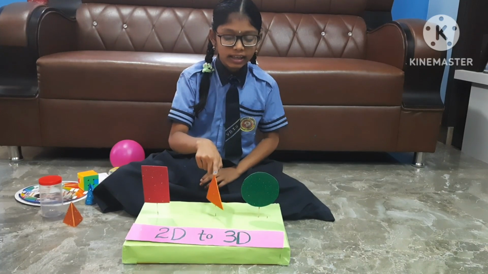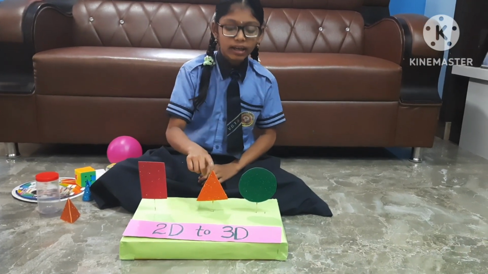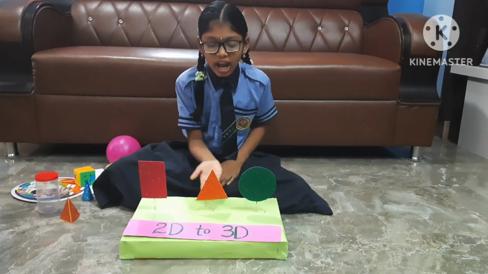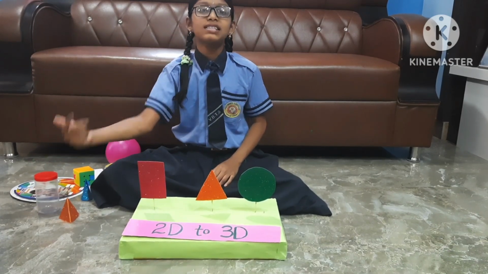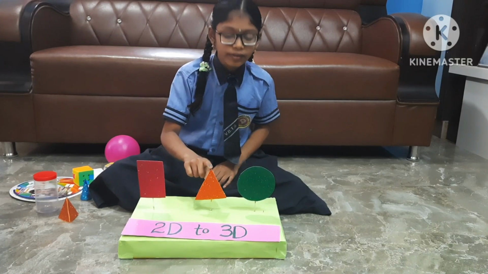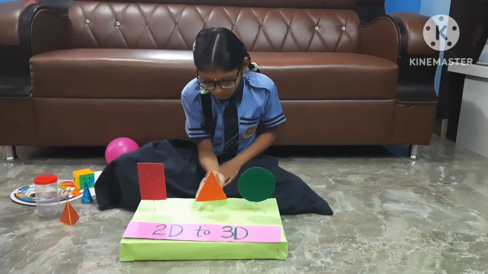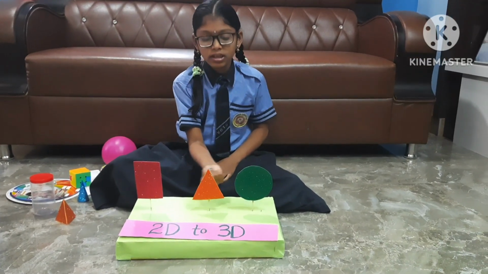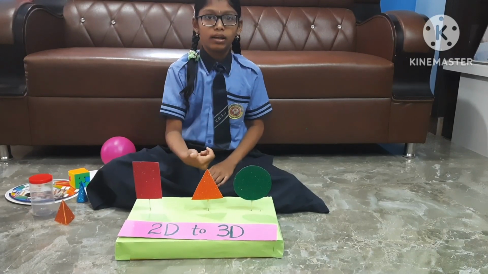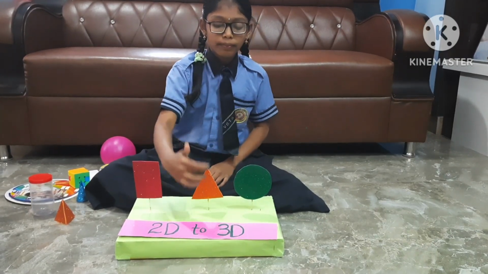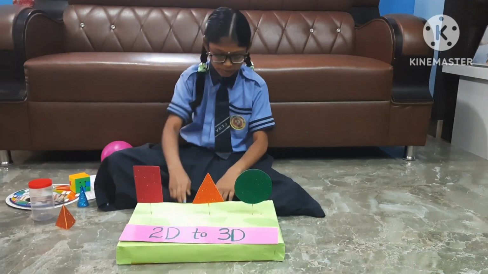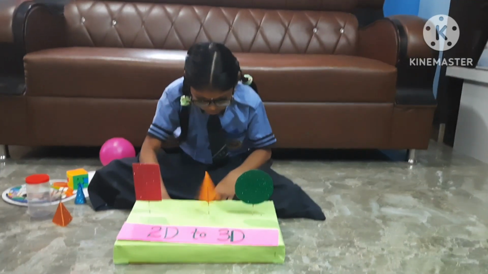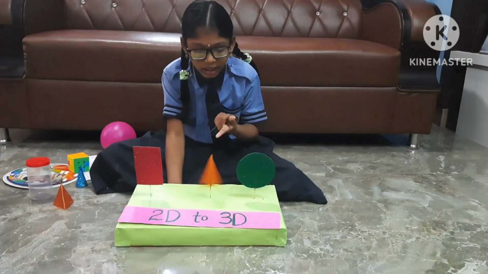When we are rotating a triangle, the base of the triangle converts into the base of the cone. The base of the cone is in circular shape. So, when we are rotating a triangle, the base turns into a circle and the height of the triangle turns into the height of the cone. Once observe here. See, here we can observe a cone.